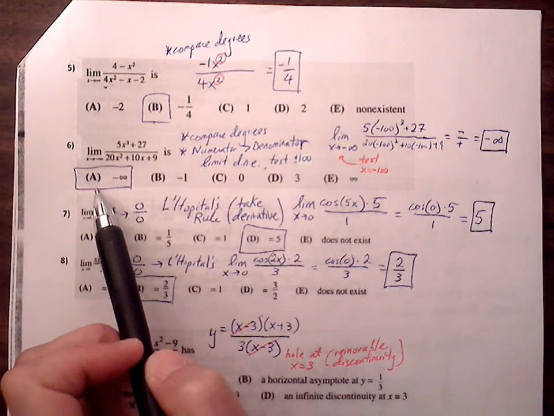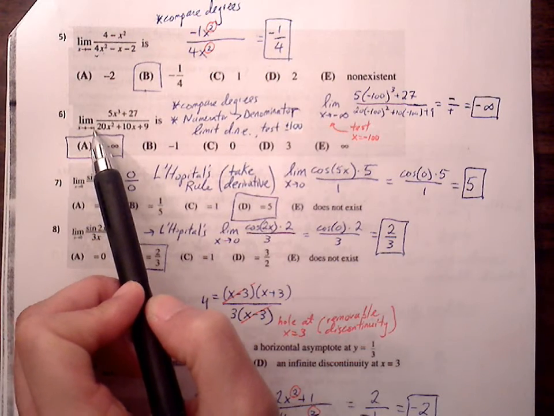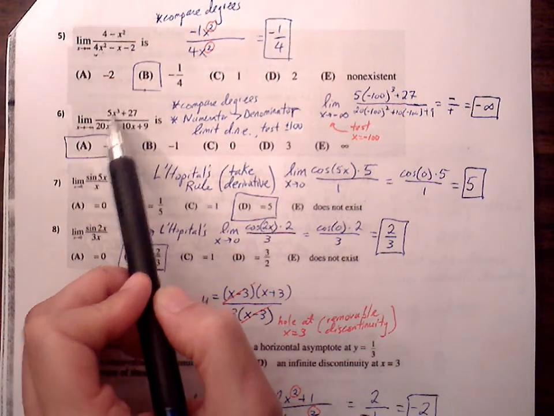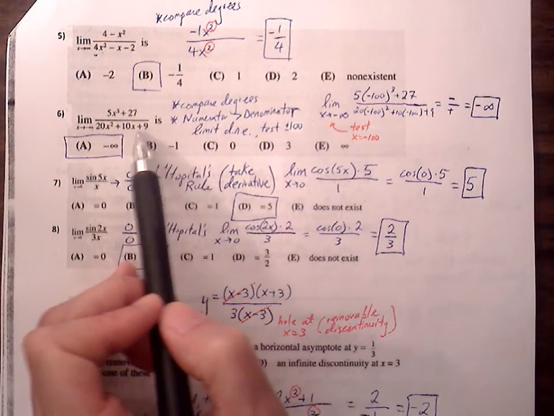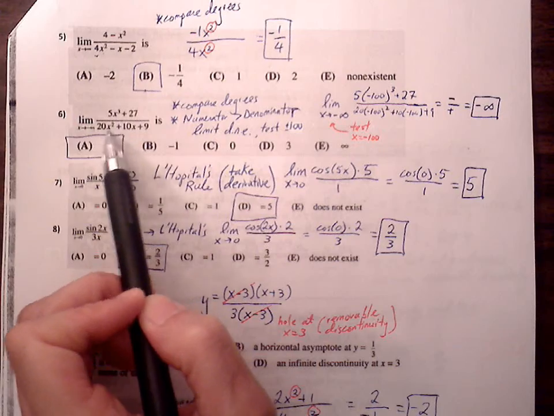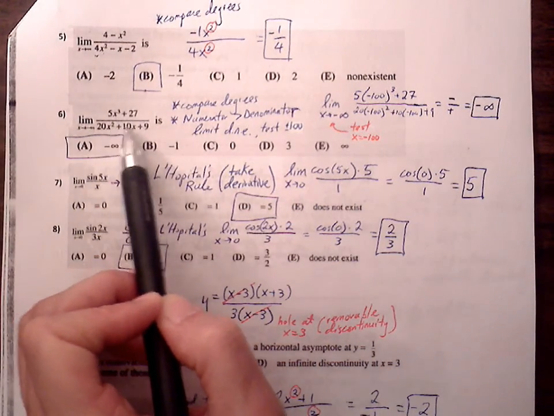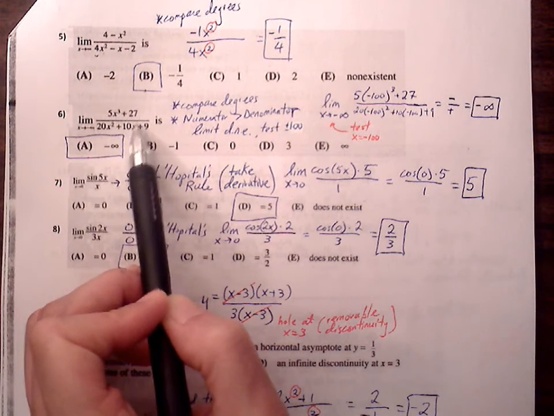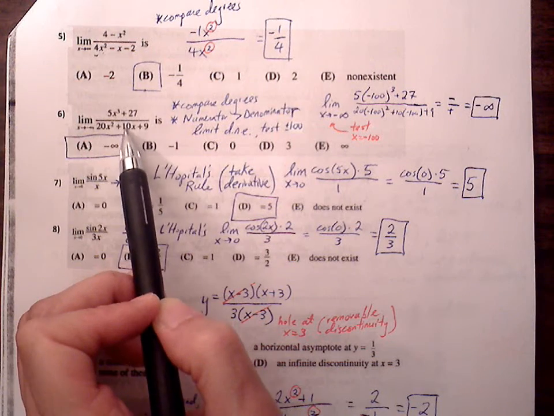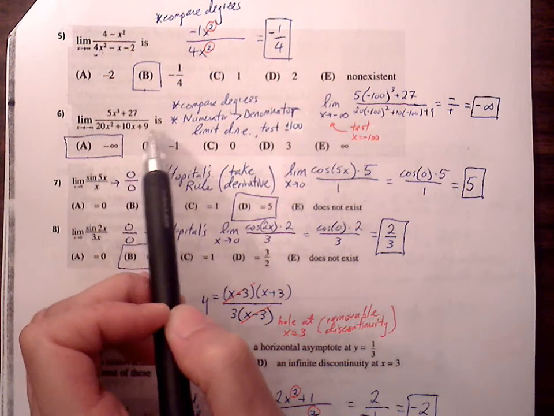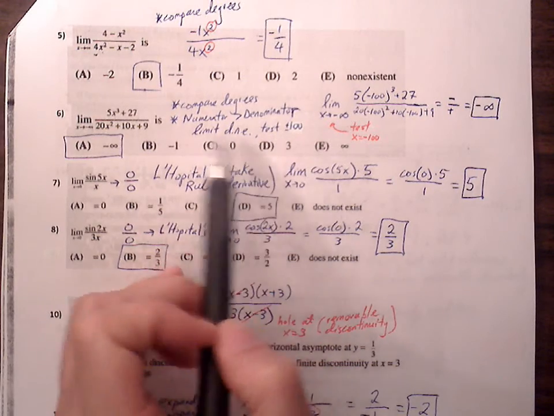For number 6, we also have approaching negative infinity, and we still compare degrees, but now the numerator has a higher degree than the denominator, which means that the limit doesn't exist. And the limit doesn't exist because this graph is either shooting up to positive infinity or negative infinity, because this value is getting larger and larger, either towards a positive number or in the negative direction. So we can test either positive or negative 100 depending on which direction we're moving in.